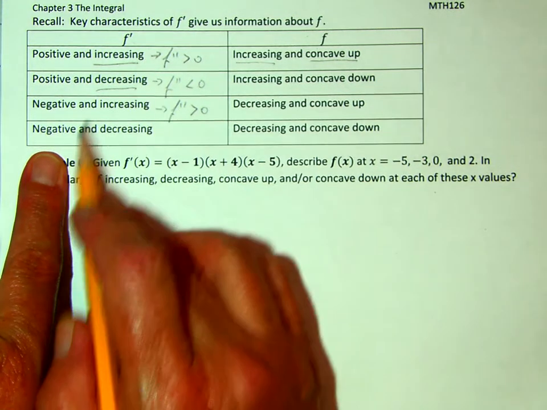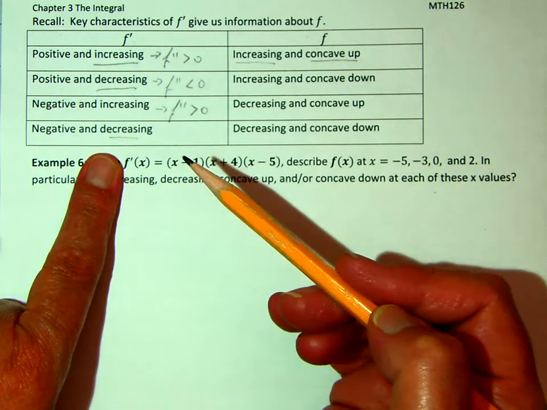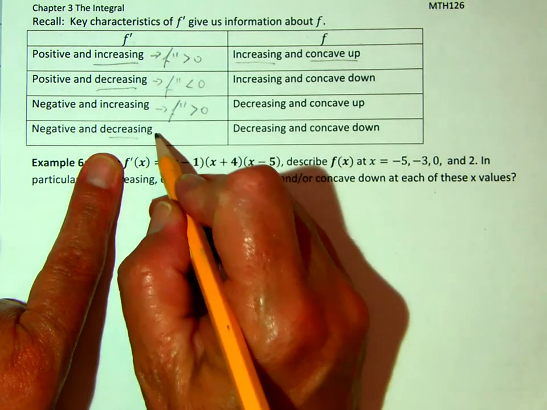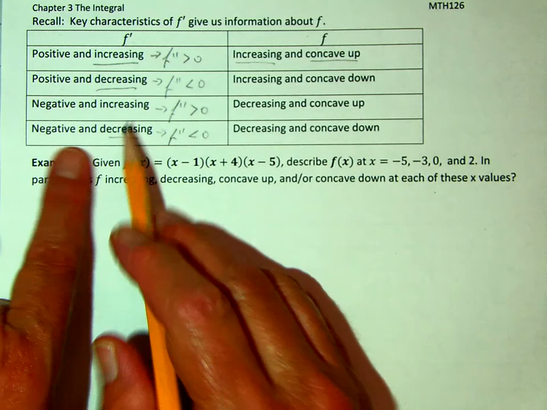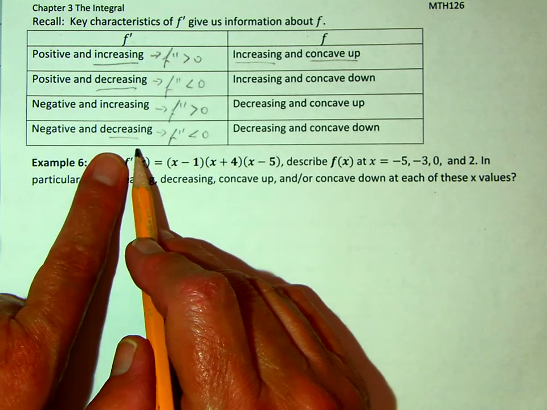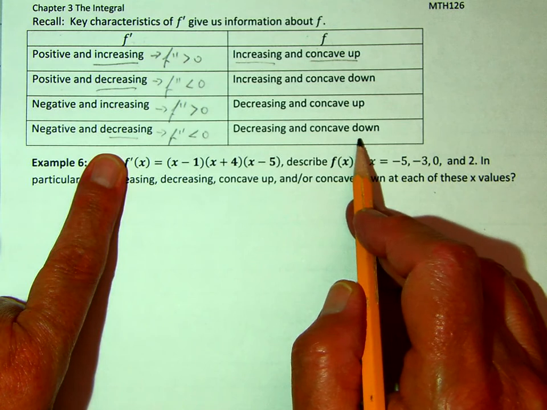If the derivative is negative and decreasing, so decreasing meaning it's got a negative slope, that tells us the second derivative must be negative. So if the derivative is negative and decreasing, then the function must be decreasing and concave down.